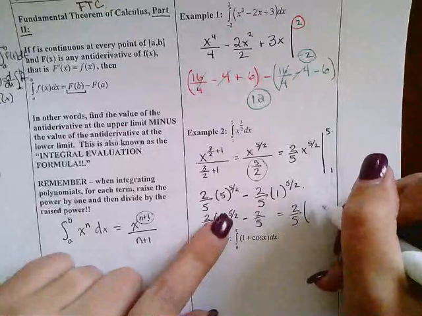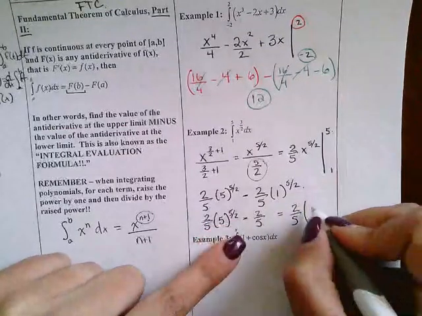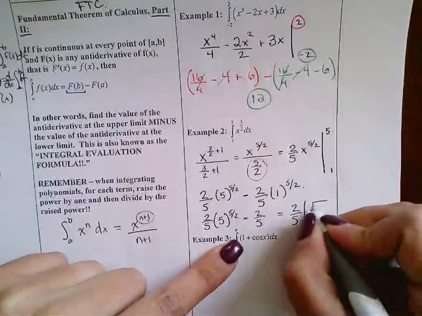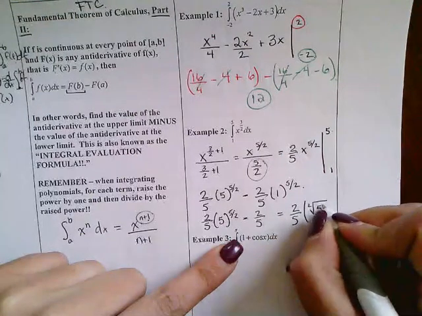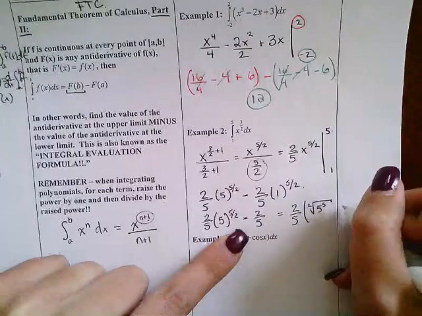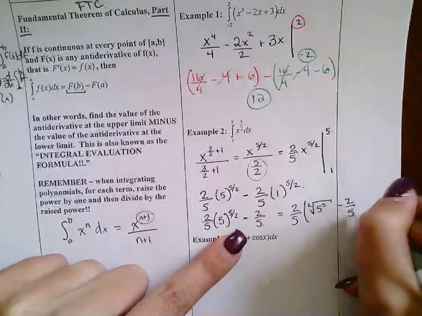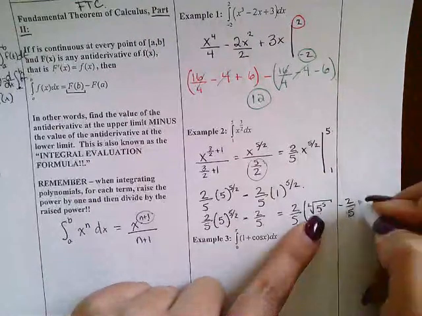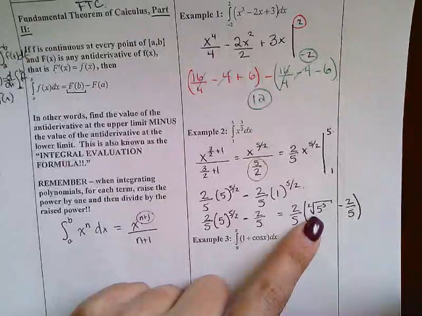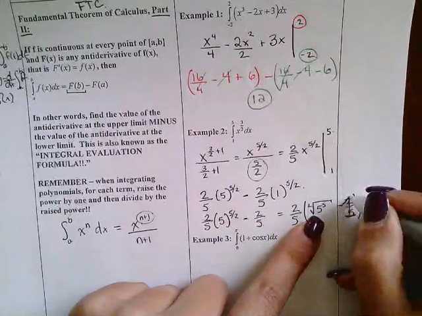Now, 5 to the 5 halves is the same thing as saying it's the square root of 5 to the 5, right? Minus 2/5. Honestly, the only reason I wrote it like this is just to see if I could simplify this easily. Oh, and this is supposed to be a 1. Sorry, guys. 1.